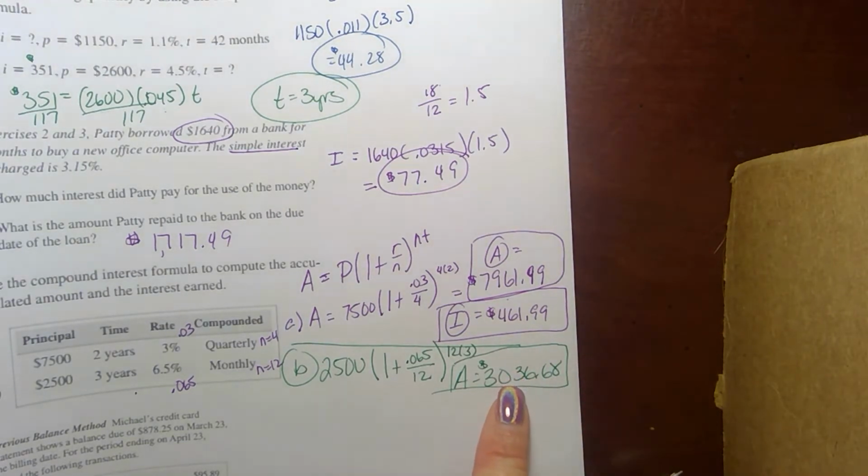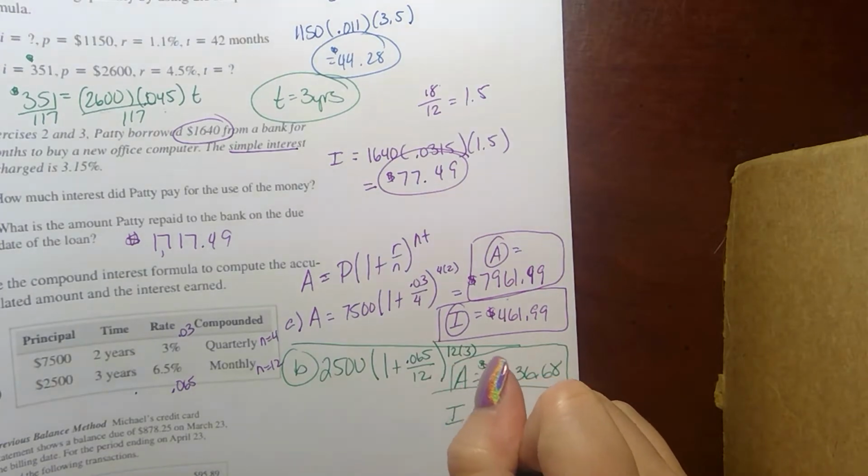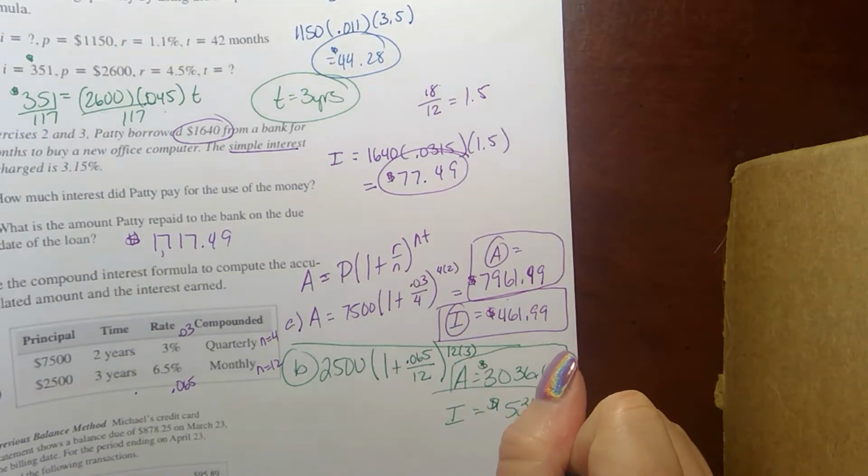Well, how much of that total amount is interest? To figure that out, I take the $3,036.68 and I subtract $2,500 from it. The difference is the interest.